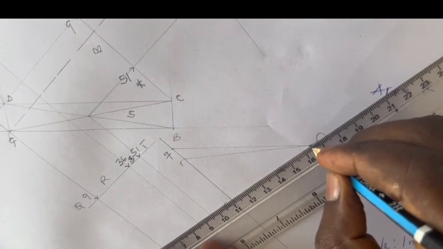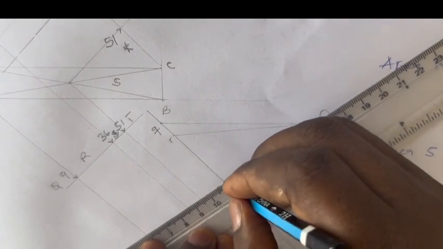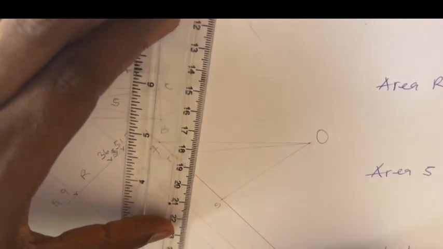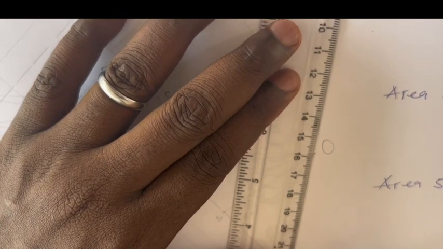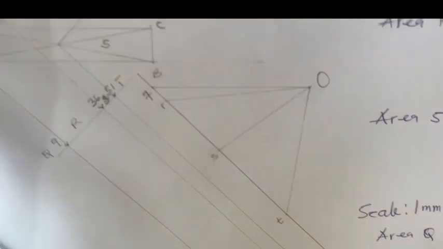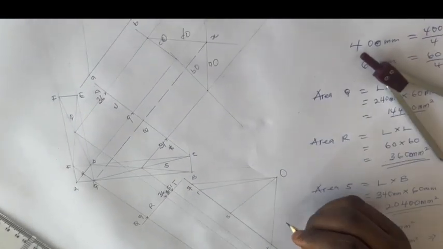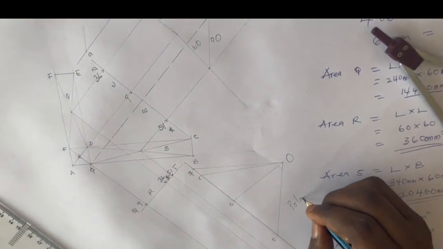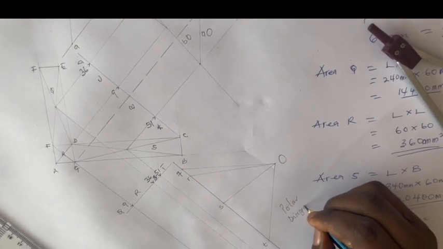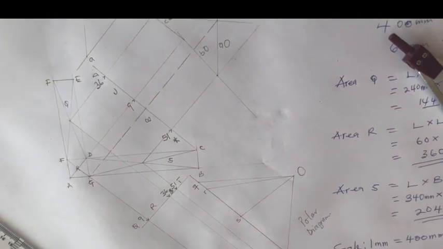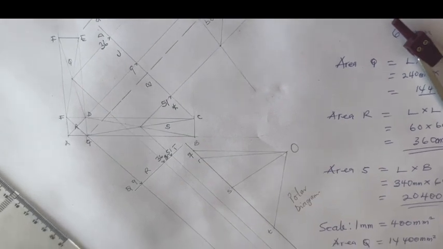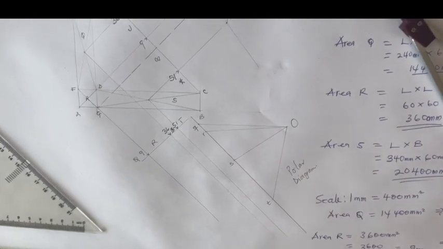So SO is also there. Then finally from T to O. So I have T here and then O here. So I have TO. And this gives me again my polar diagram. Right. Now that I've obtained my polar diagram, just as we did in the first one, there is a need for us to do what?